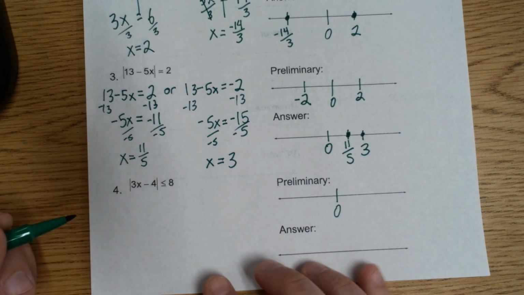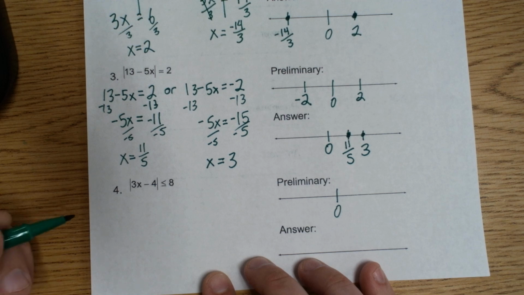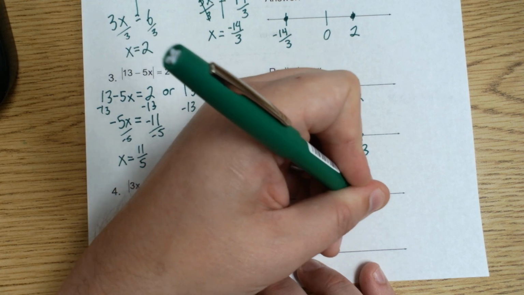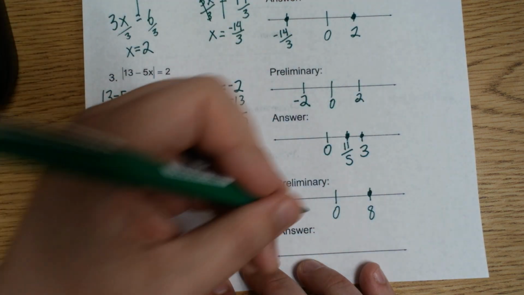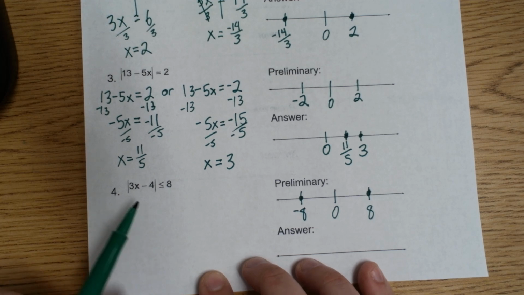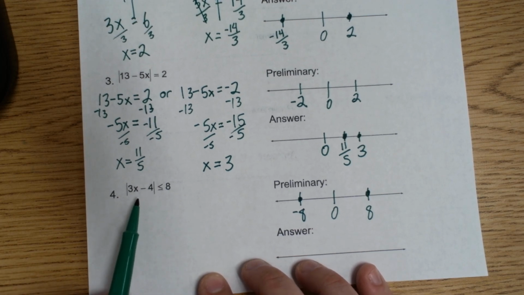You might do something like this. It doesn't matter which direction, it just matters how far you're actually going. So first one here would be an 8. Then I'd have a negative 8 here. But it says I need whatever this absolute value is to be less than 8.